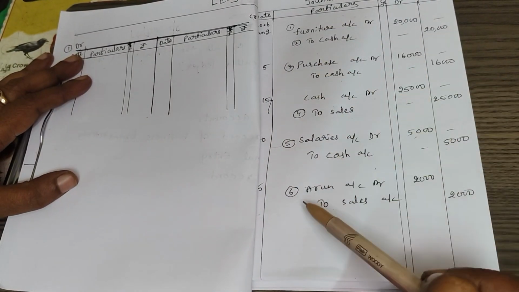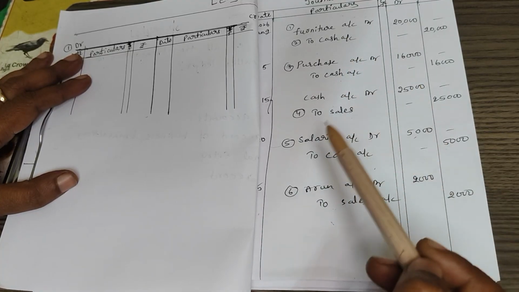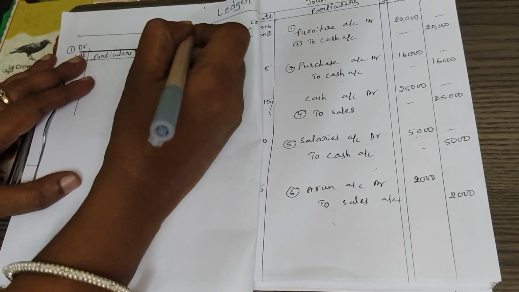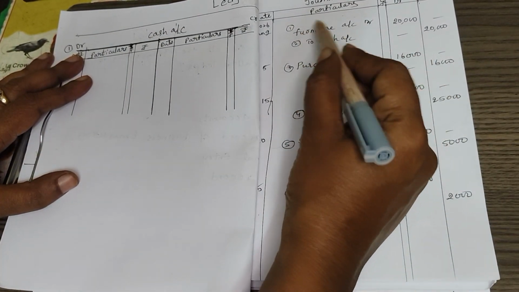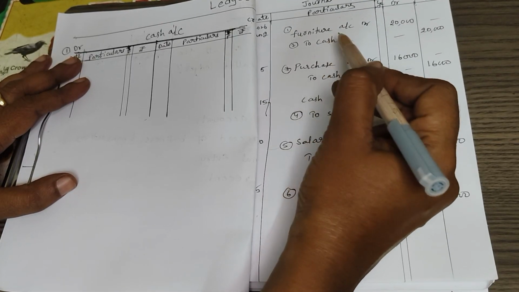So here we have 6 accounts. From this, first we need to prepare the cash account because cash transactions are more. So I'm preparing the cash account here. You need to write the account name here. After that, see, in the first entry, cash is on the credit side. So in the cash account, it is the credit side.